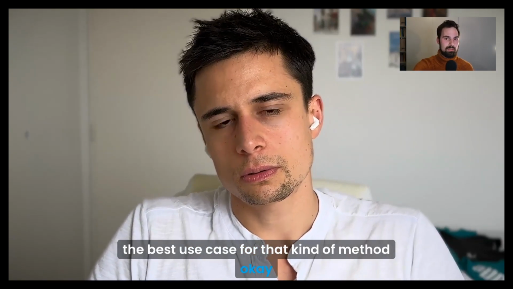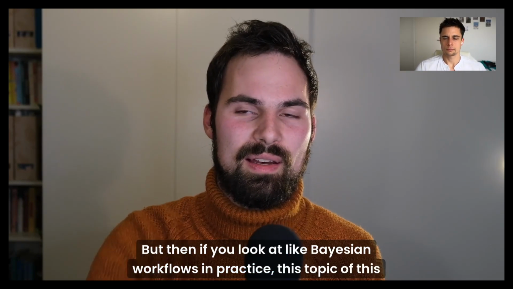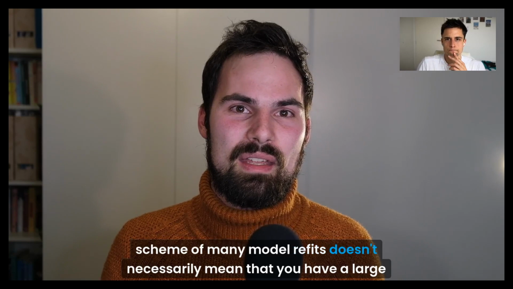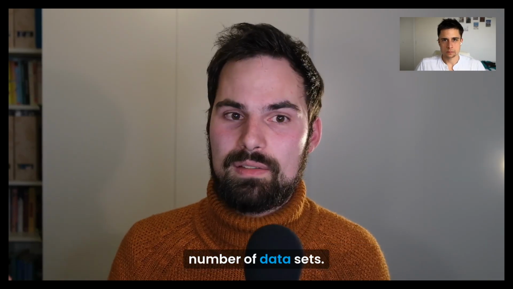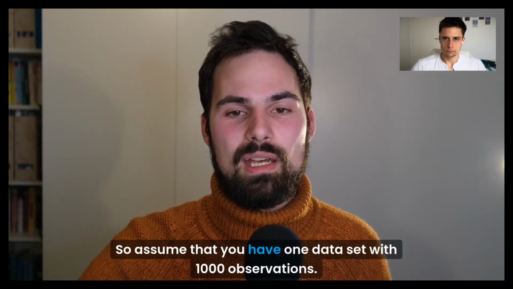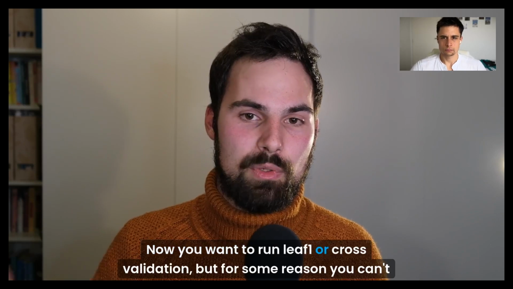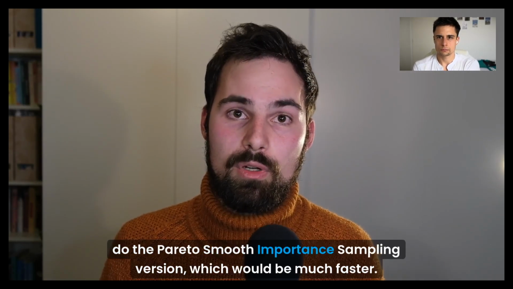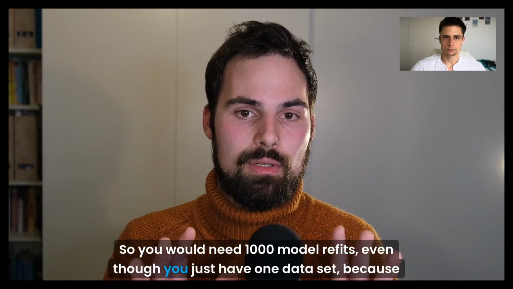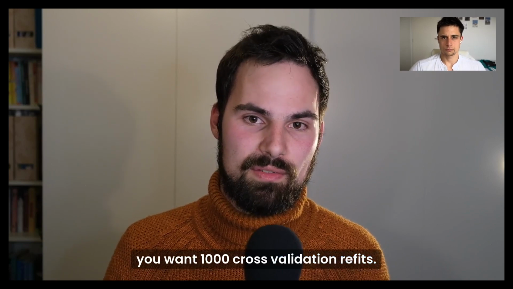Yes, and this might seem like a very niche case, but then if you look at Bayesian workflows in practice, this scheme of many model refits doesn't necessarily mean that you have a large number of data sets. This might also just mean, well, you want extensive cross-validation. So assume that you have one data set with 1,000 observations. Now you want to run leave-one-out cross-validation, but for some reason you can't do the Pareto smoothed importance sampling version, which would be much faster. So you would need 1,000 model refits, even though you just have one data set, because you want 1,000 cross-validation refits.